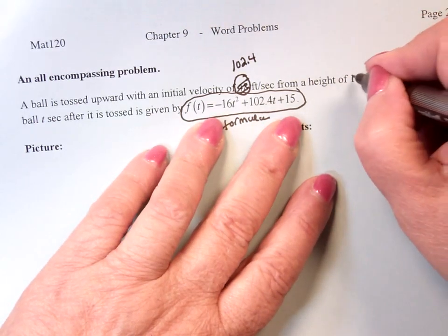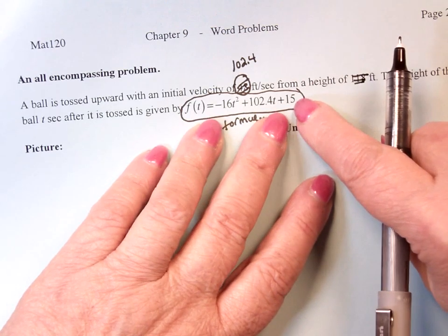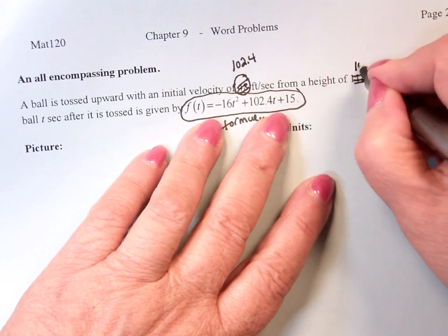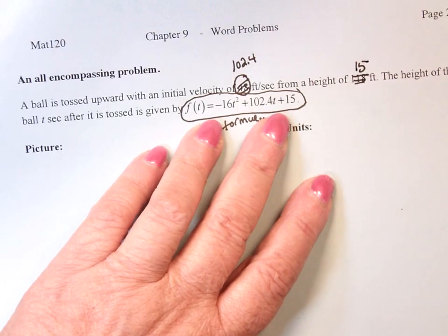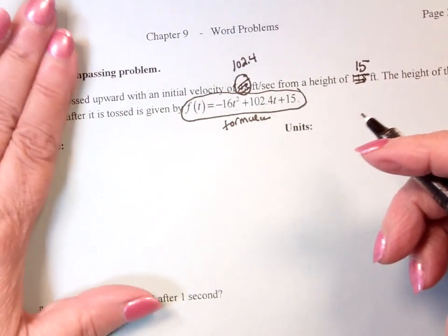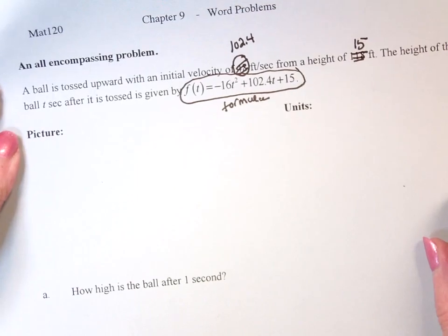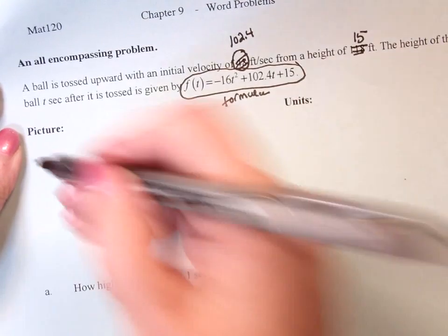From a height of, it's not 118 feet, because this is how high it starts off at. It's 15. So the problem tells me what the numbers should have been, but this was a cut and paste from a previous problem, so that's why it screwed up. So now we kind of know what the numbers really are.